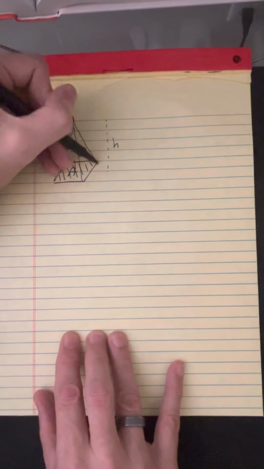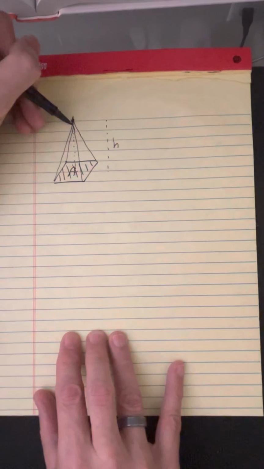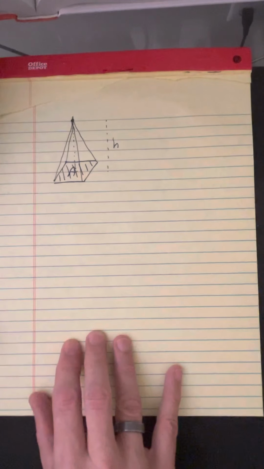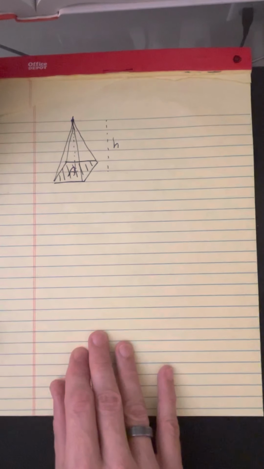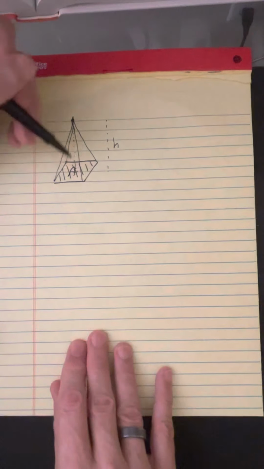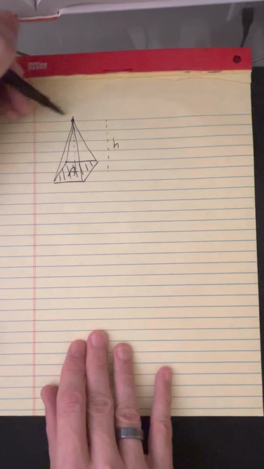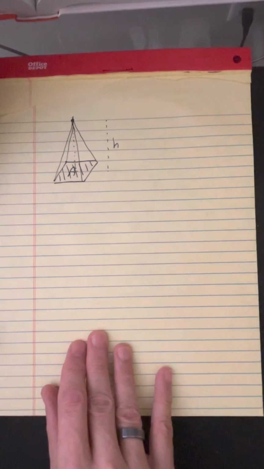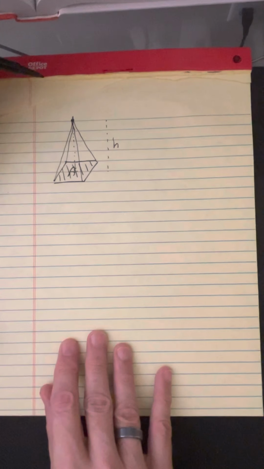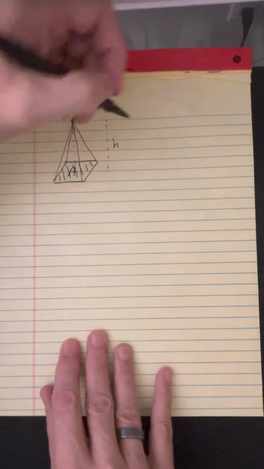So not the length of the side here, but the height straight down. Well, the area times the height gives you a prism. And we've got a pyramid.